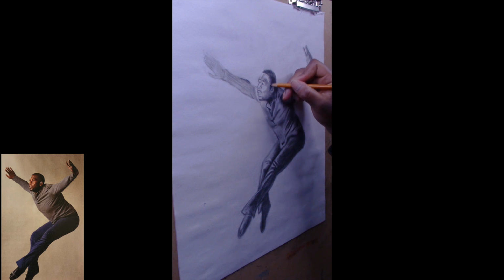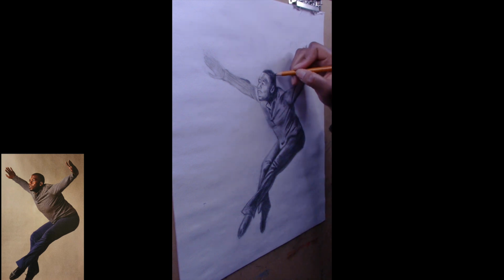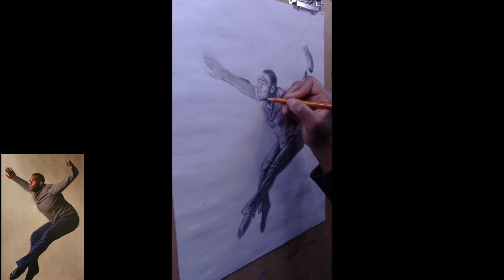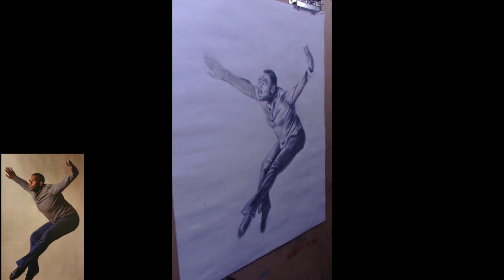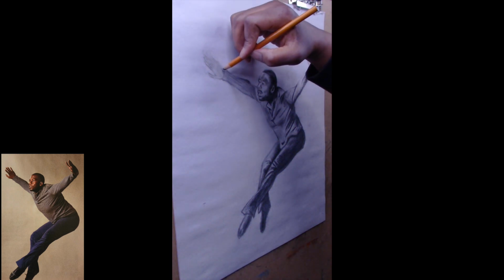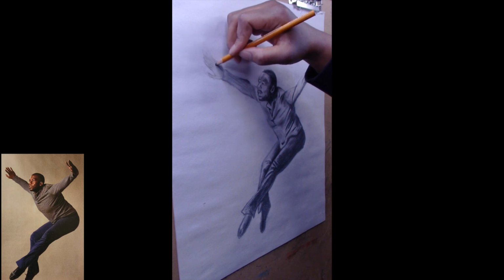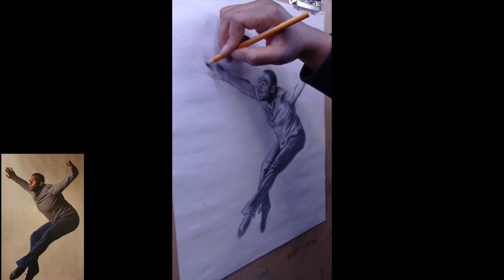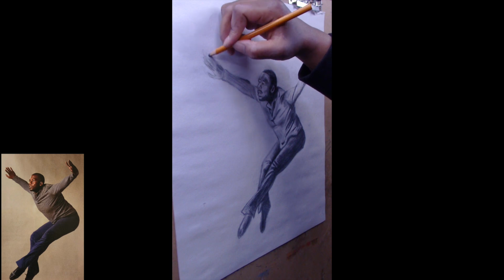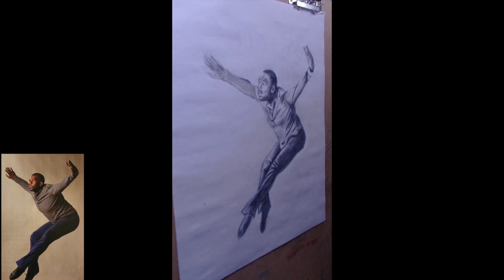And I'm going to darken it up around this area here too. Around the ear and behind it here. In front and behind the ear. Behind the neck here as well. Behind the head, there we go. Under his chin. Okay, I'm going to leave this. I'm going to put a little bit more value here. Smooth it out a little bit with the Q-tip.